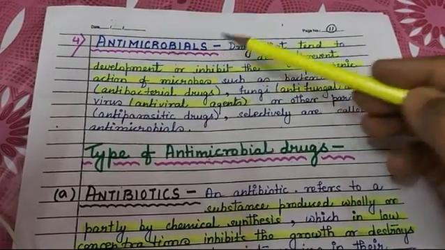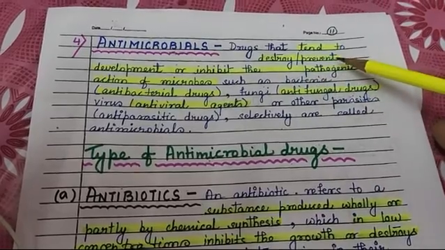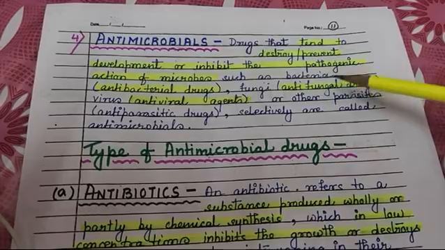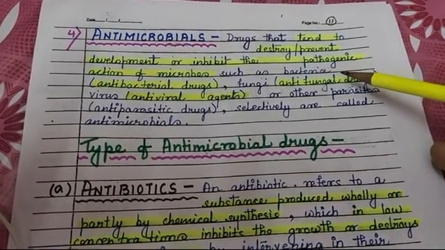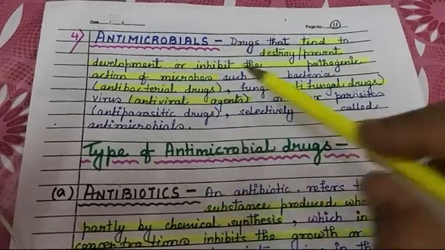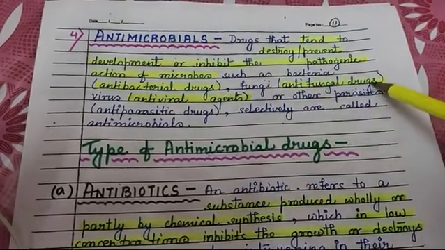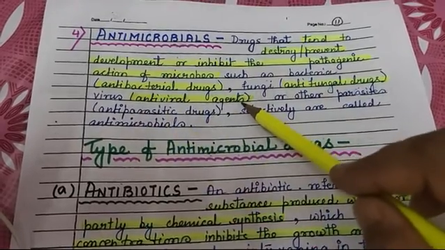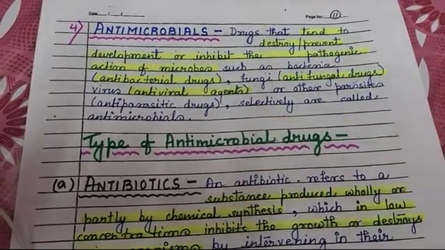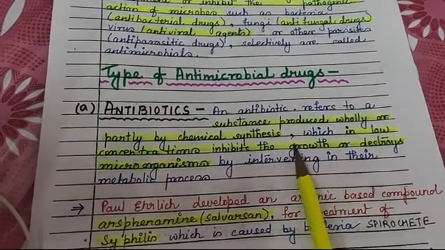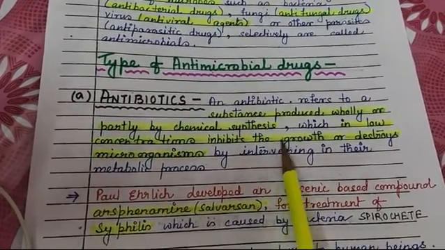Antimicrobial drugs are those drugs which prevent the action of pathogens or microbes in our body. They can be bacteria, prevented by antibacterial drugs, fungi, antifungal drugs, or the action of virus is prevented by antiviral drugs. Antimicrobial drugs can be of many types, like the first one in this category is antibiotics.